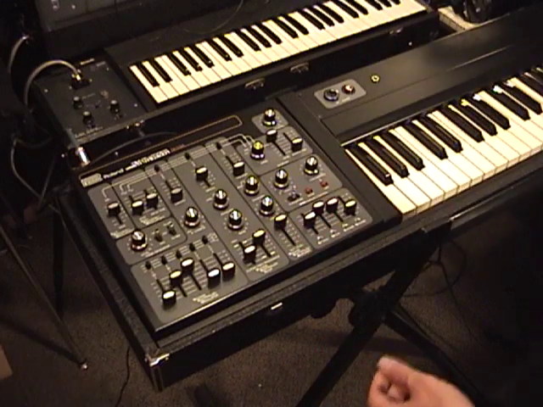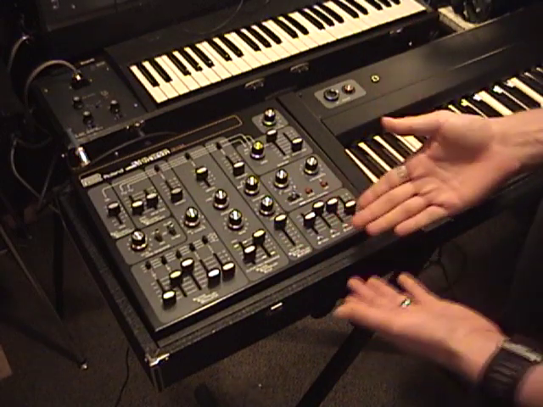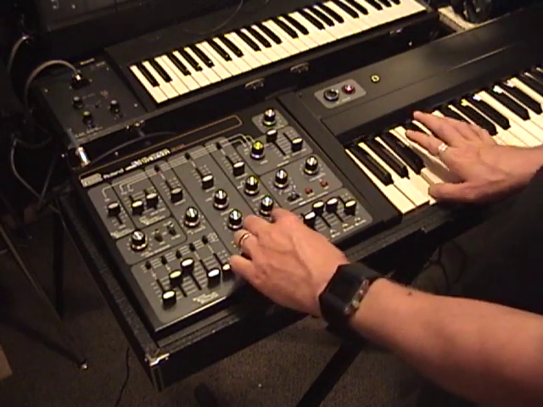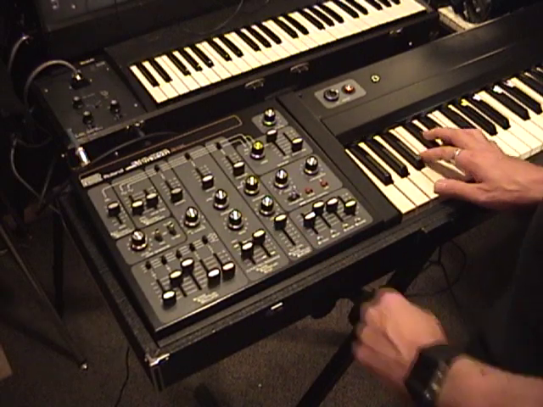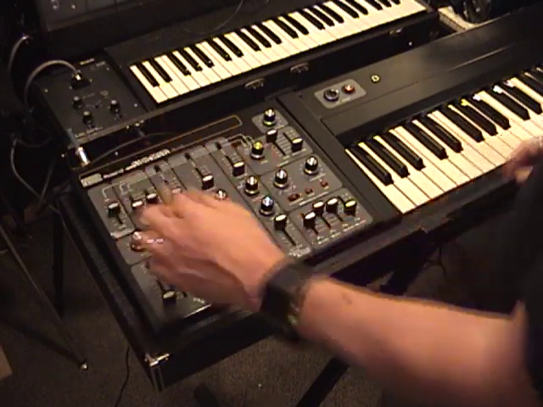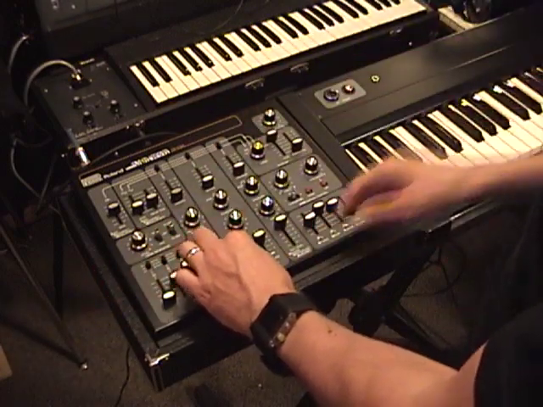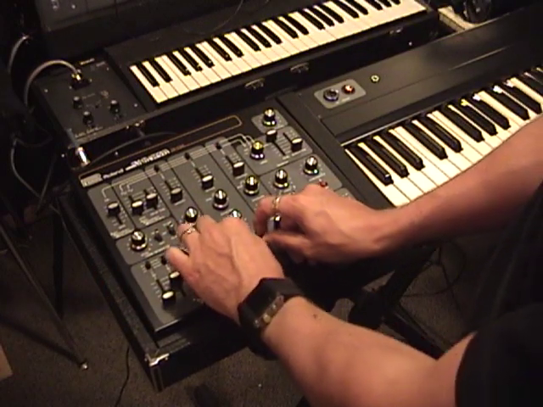So you got a lot of great sounds in the filter. Also, we've got a great VCA where you can control the volume. That's the out level or volume. You also have a hold, so you don't have to be actually playing the keyboard to get a sound.